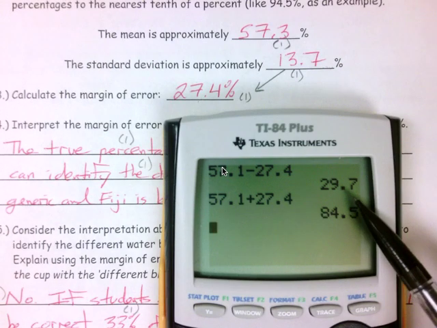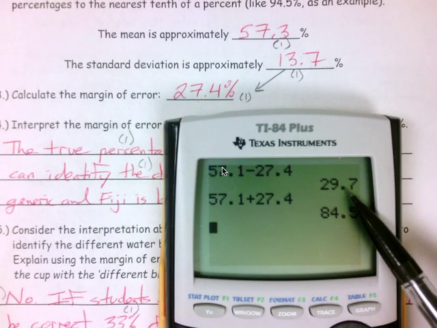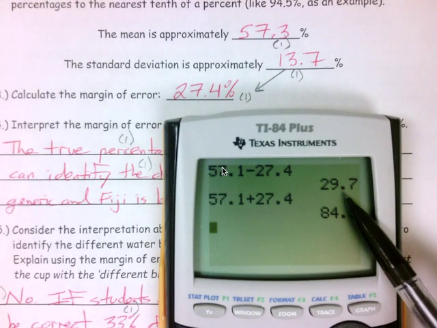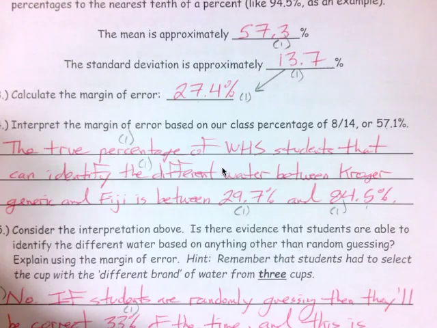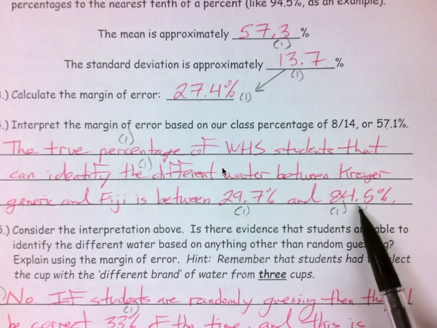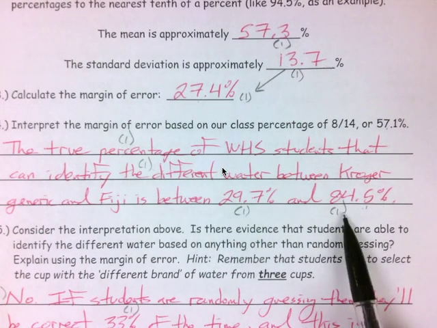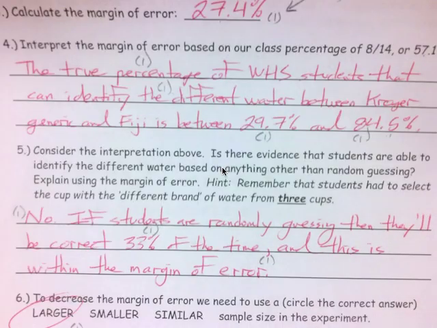So the true percentage of students at our school that might be able to identify the different water, we think it could be as low as 29.7% or as high as 84.5%. So there were 4 things that I was looking for there. Then question number 3 is probably the most important part.